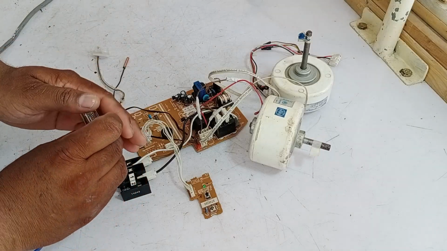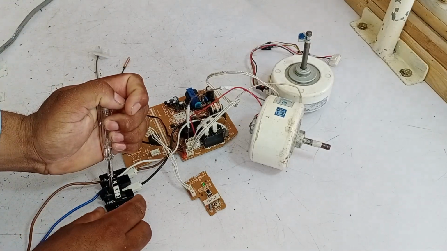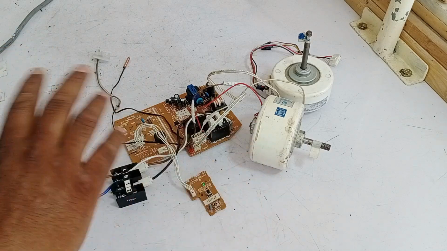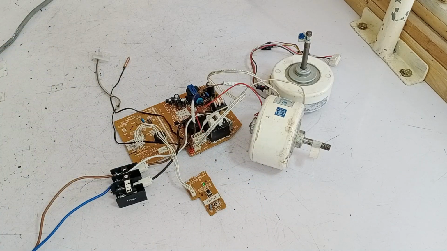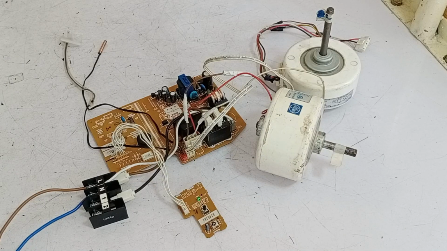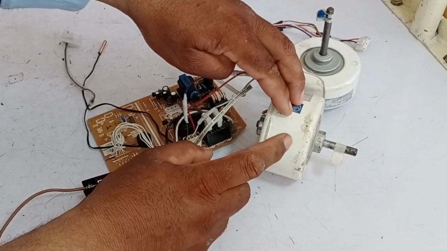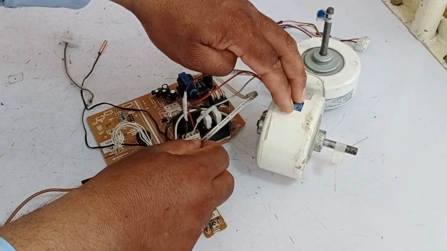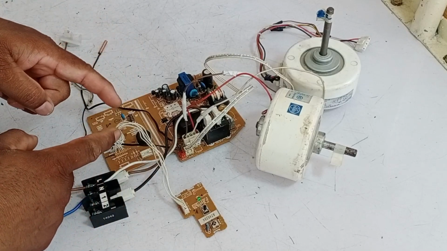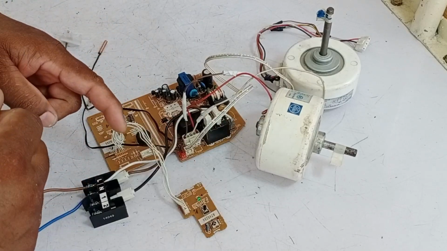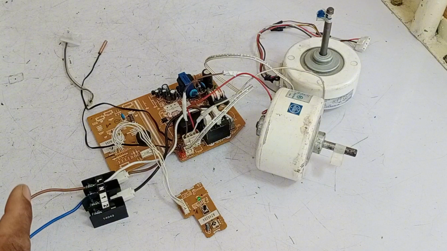Now you can see that the motor was running, but the green light turned off, and the output has also stopped. There's no output, and the whole unit has shut down. The possible reason for this is an issue with the feedback signal. The motor is running, but it's not sending proper feedback to the PCB, or there could be a fault within the PCB itself. There's also a chance the motor has a problem.